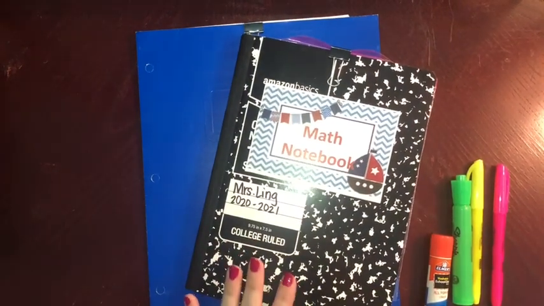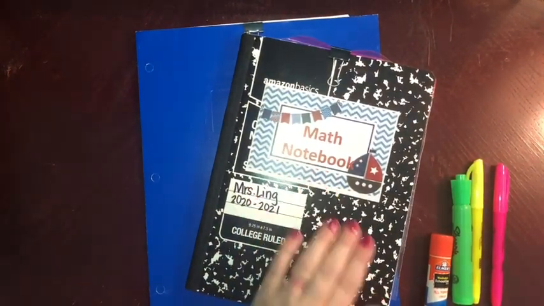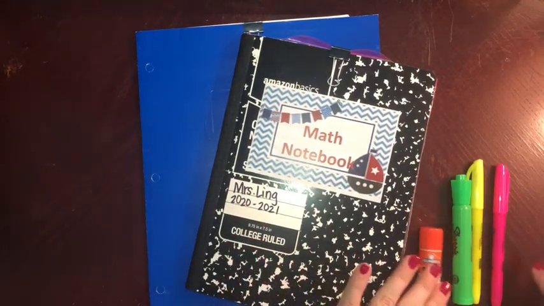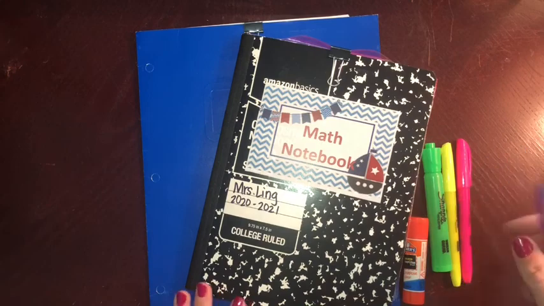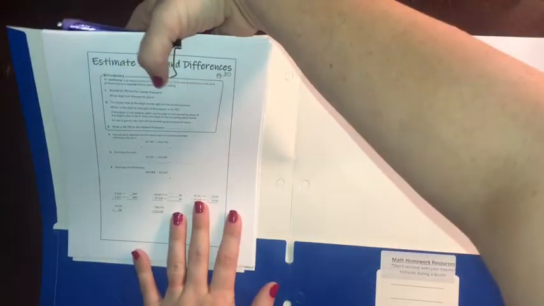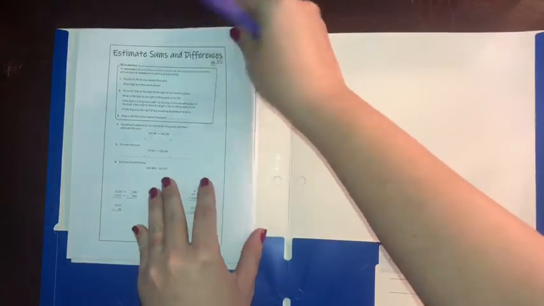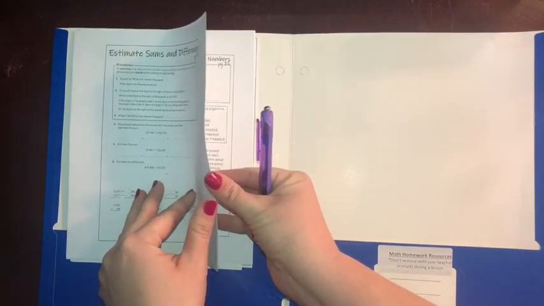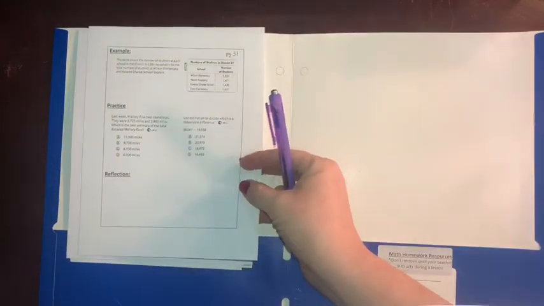Happy Friday, mathematicians. For math workshop today, you need your math notebook, your blue resource folder that's inside your anchor binder, glue stick, highlighters, and a pencil. From your blue resource folder, remember that you aren't taking this out, you're just opening it up from your anchor binder. On the left-hand side, you are taking out the 2 teach pages that say estimate sums and differences, and the one that goes right behind it that says page 31, and it starts with example.